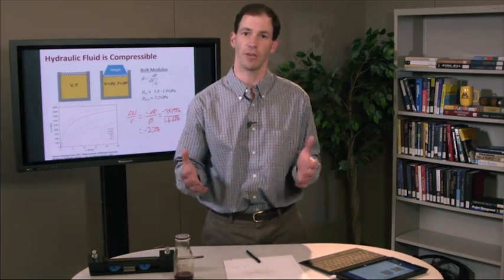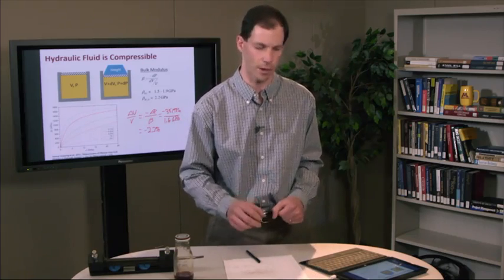Now, before I move on, let me just mention the sign. Notice that we have a negative sign in the definition of the bulk modulus. This is just due to how we define a change in volume. Notice that a dV is considered a reduction in volume. That's a little bit arbitrary, and we can take care of that later.